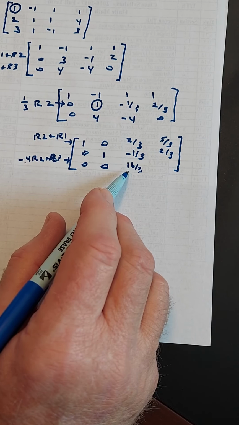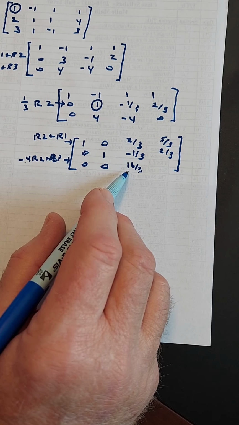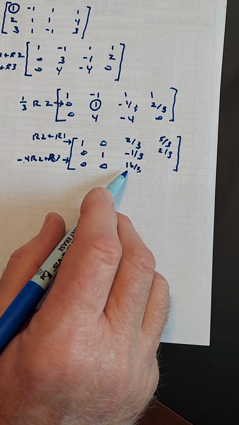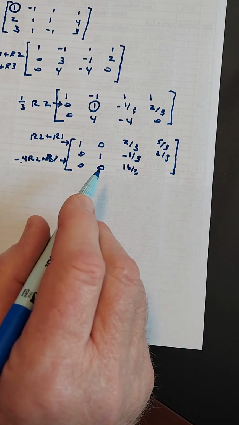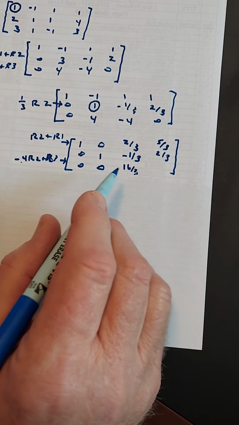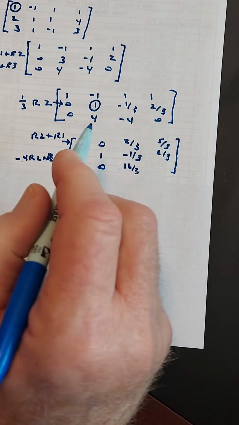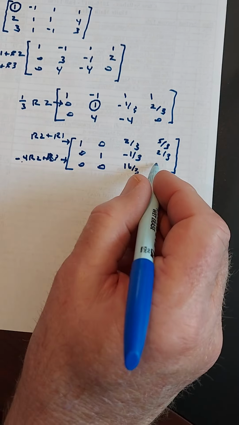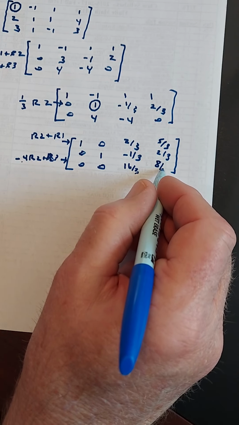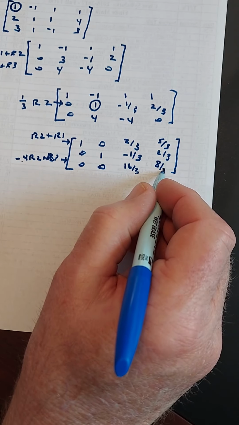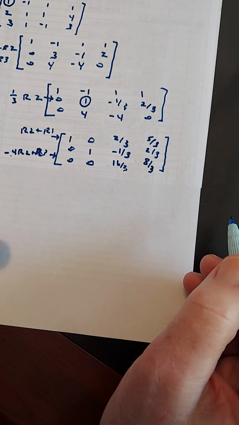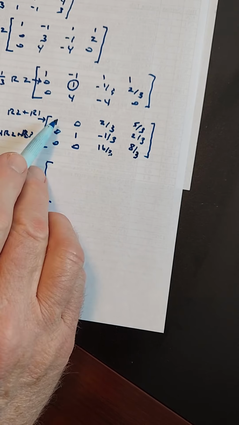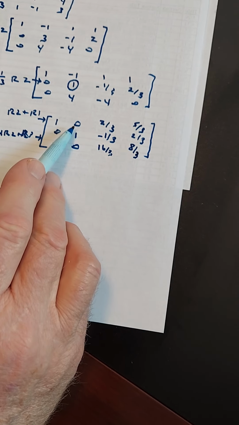I forgot what it's called. Well, anyway, let's move on. And 4 times 2/3 is 8/3, plus 0 is 8/3. Okay, we're almost done. So we got a 1 and 2 zeros.